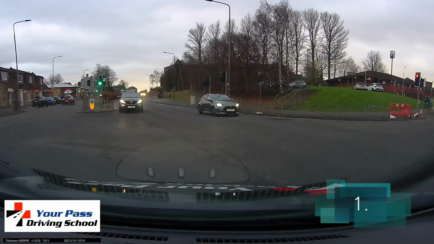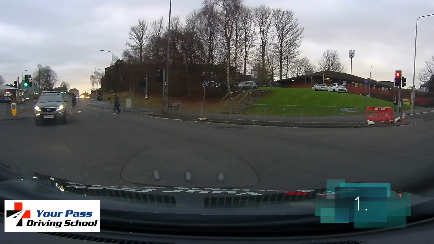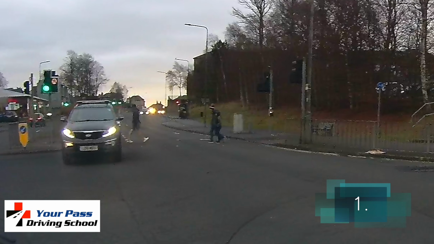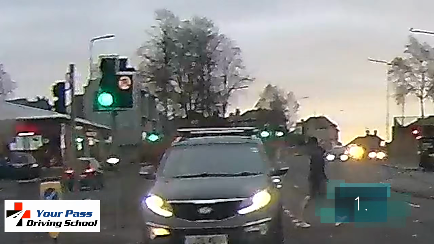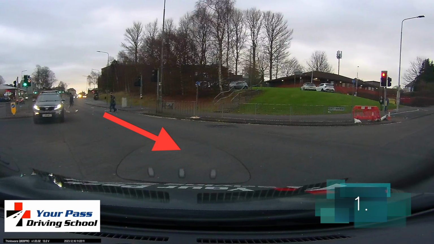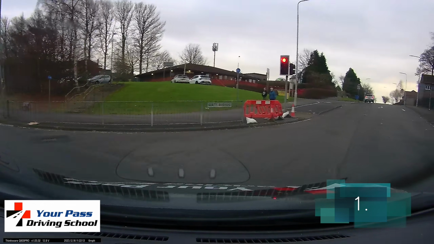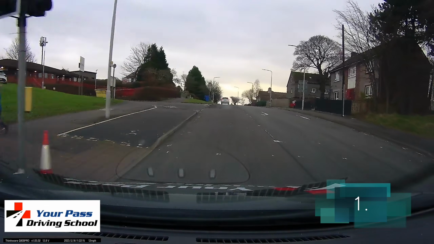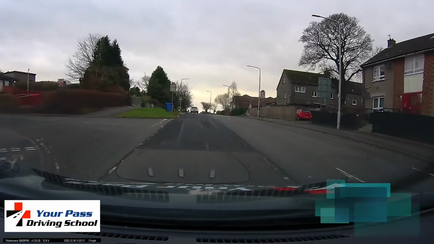So that is my decision to go. If I have a look at the lights, the filter's not on yet, but that's fine. I don't need that to be on. I just need to find a gap in the cars. And I can see that nobody's coming from that direction, and that lets me get out of the junction, and that one's completed. So that's us round.